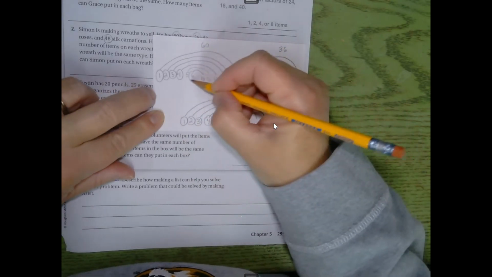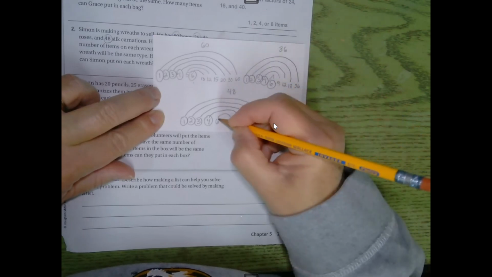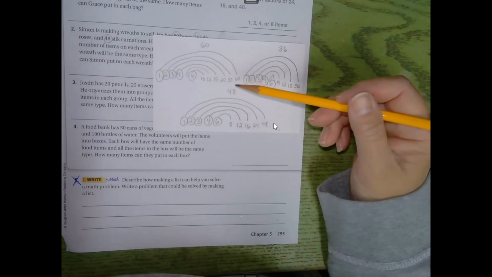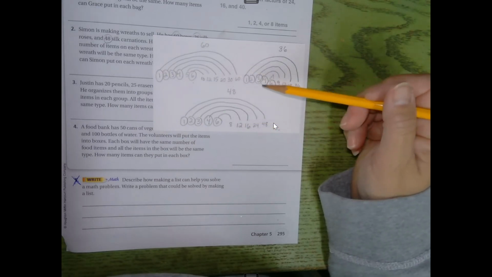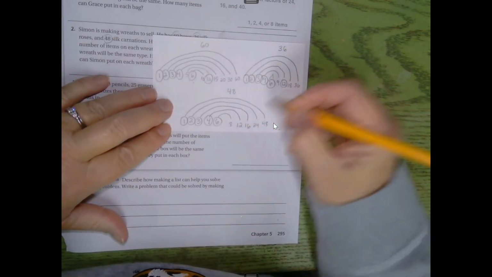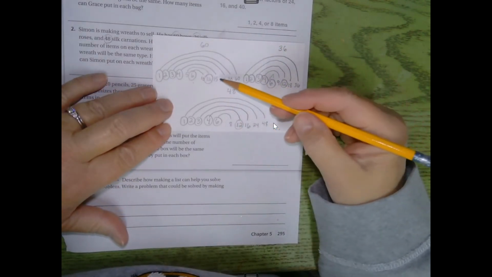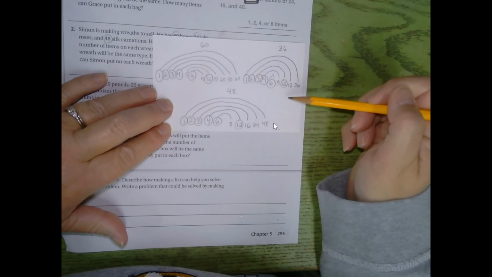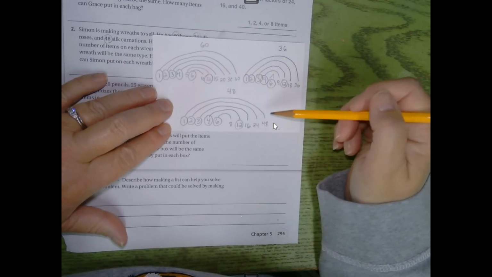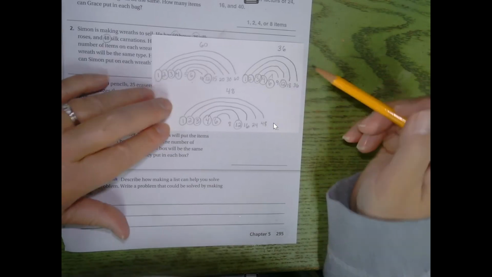Yes, I see 6. Let's see, 8, no, 9, 10, 12. Oh, they all have a factor of 12. 15, no, 16, 18. Okay, look them over. Those are all of our factors.